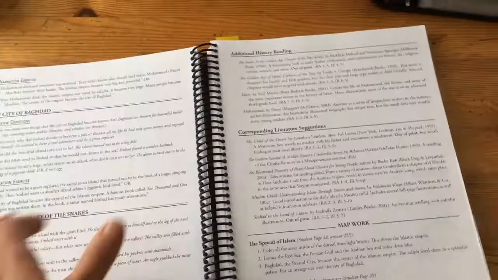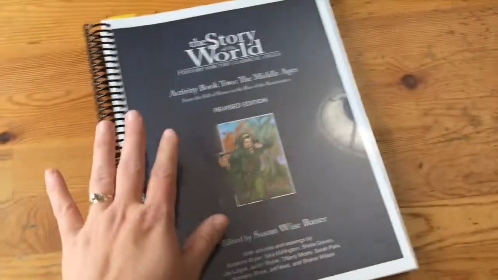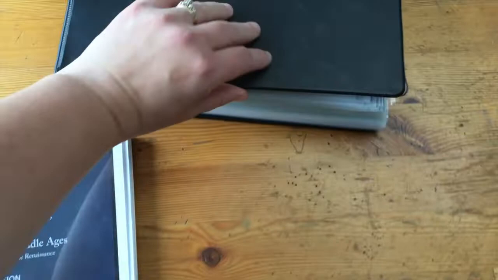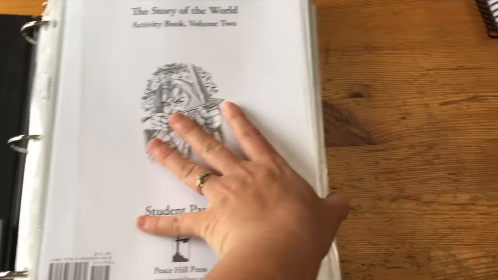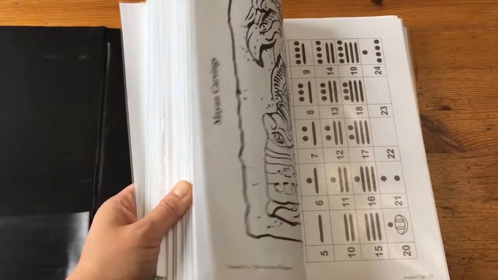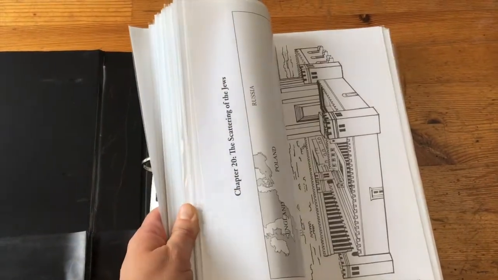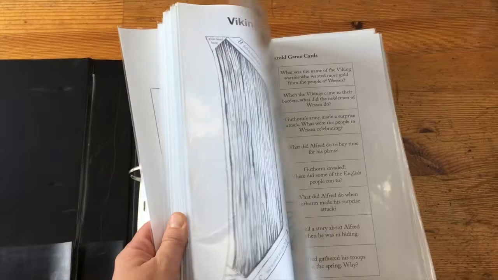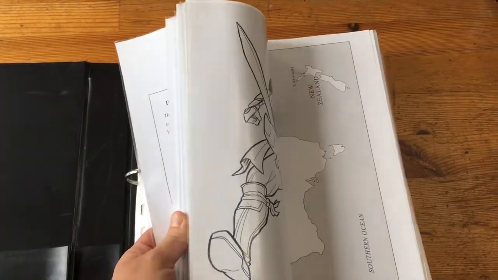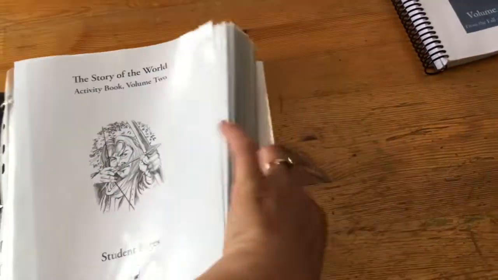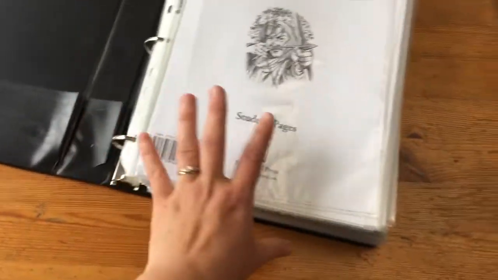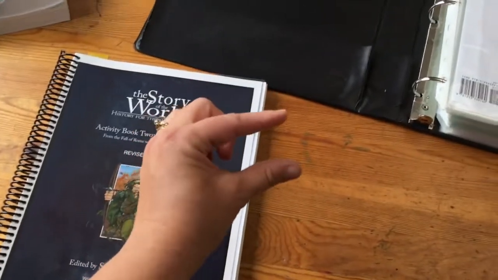This is the way the student notebook is set out. But when you actually buy it, you get that part, and then you also get this. These are the student pages. These are all of the maps and the coloring pages. There's something for every chapter, at least one coloring page and one map, sometimes more. See, there's a word search in there, some cutouts, paper dolls, some different things.